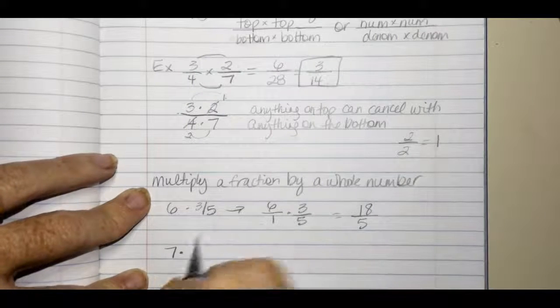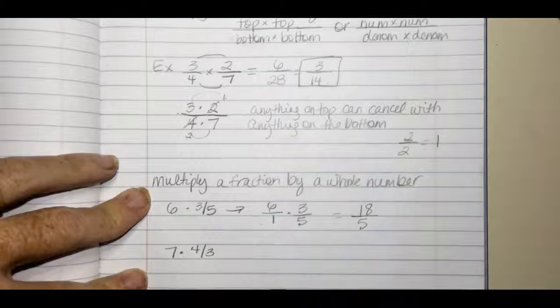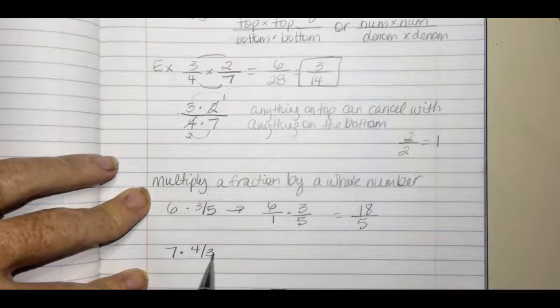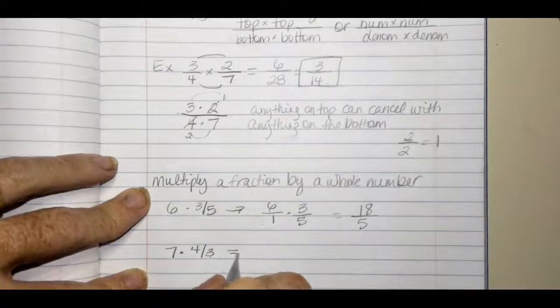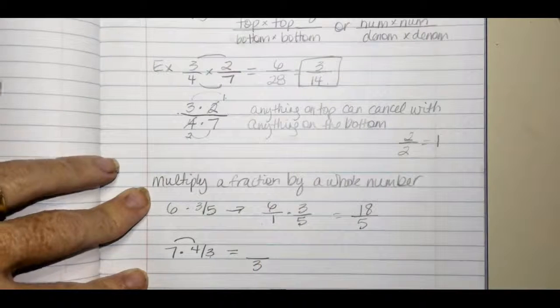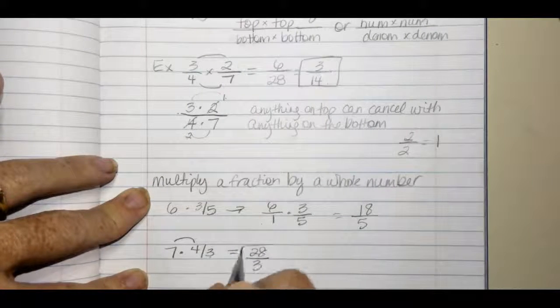So let's do one more. So 7 times 4/3. Marisol, what's my denominator going to be? 3. Good. And what's my numerator going to be? It's just 7 times 4, which is what? 28. Easy, yeah?